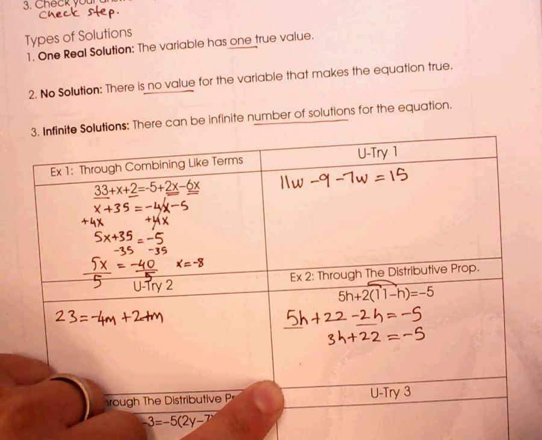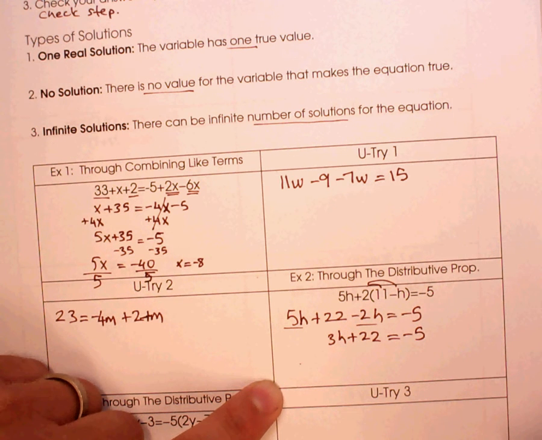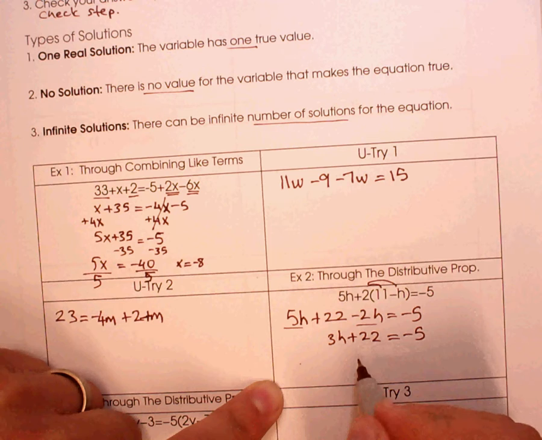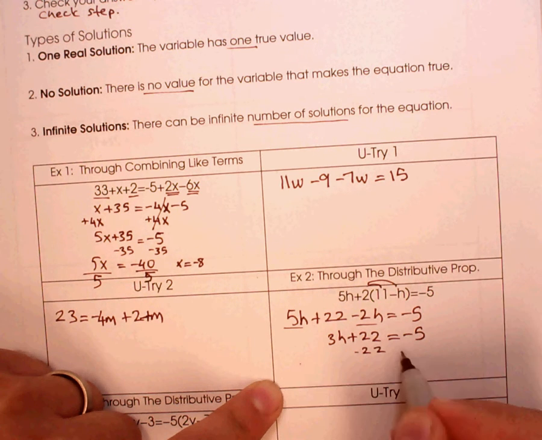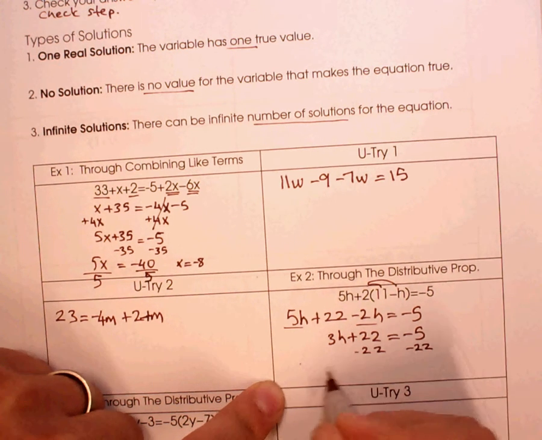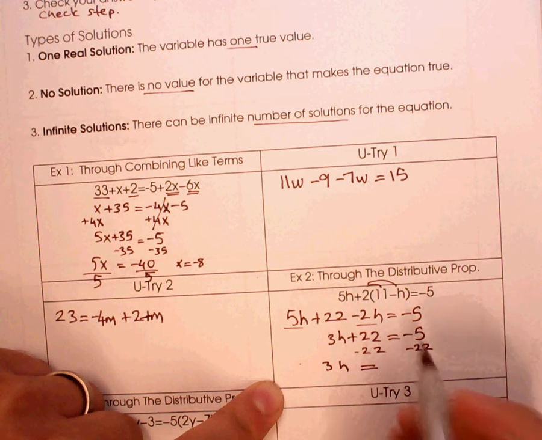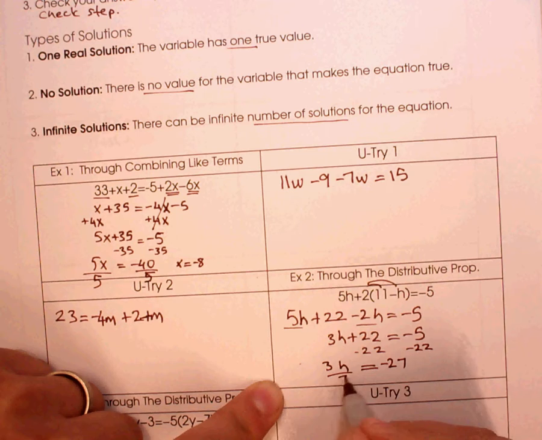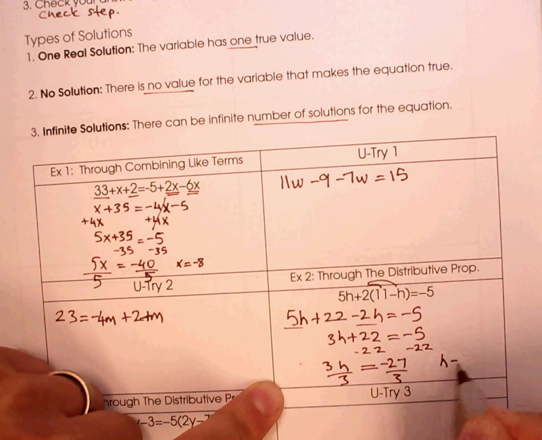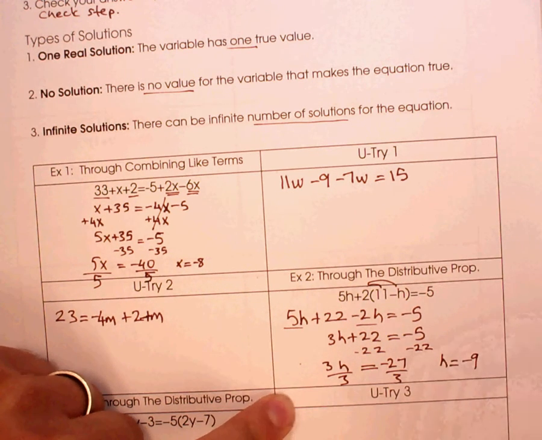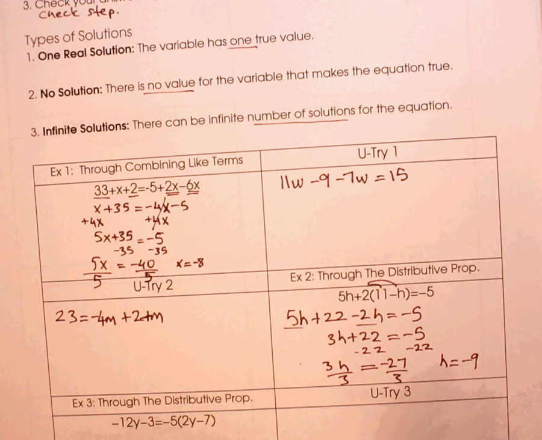This looks like an equation that we have seen already. It's a multi-step equation where variables are only on one side. I need to isolate the variable, so subtract 22 from each side. We will have 3h equals negative 27. Divide each side by 3. Then h will be equal to negative 9. I can do another check to see if my negative 9 was correct. I will do a quick check right here.